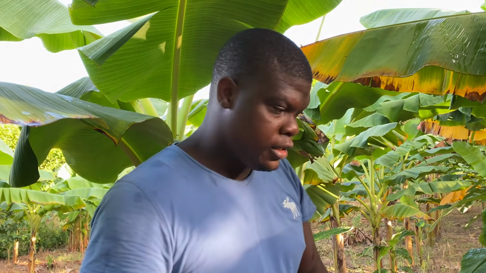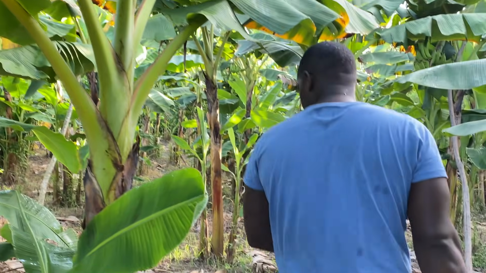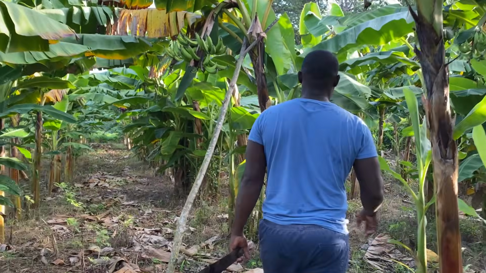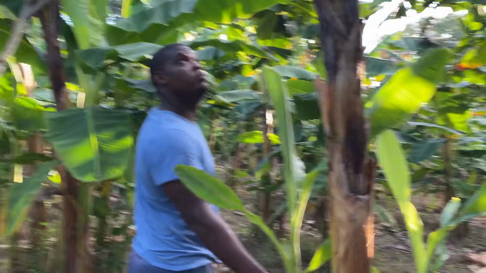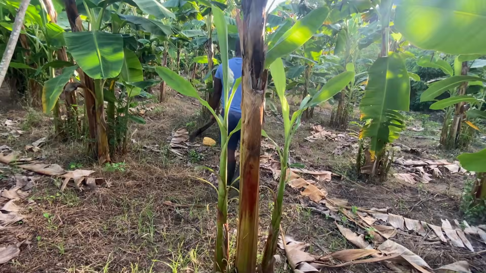manage your plantain field. Another thing now, when your plantain is growing, it will send up suckers. Come to this section, camera lady. It will send up a lot of suckers. Look at this plant.